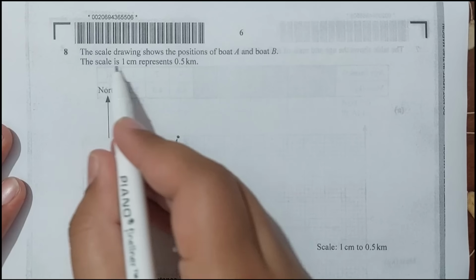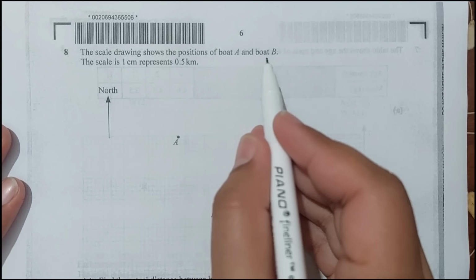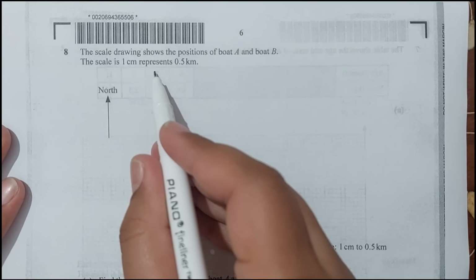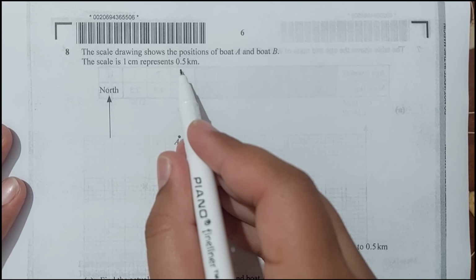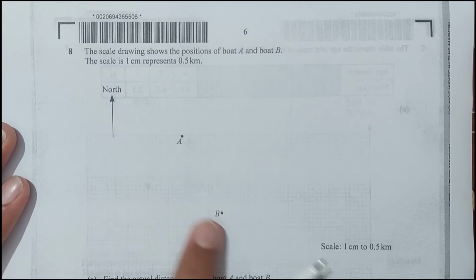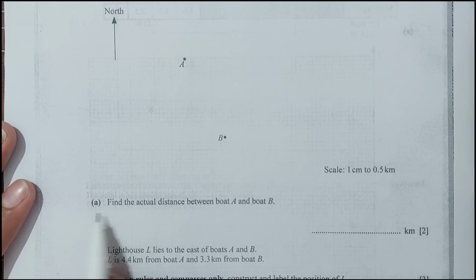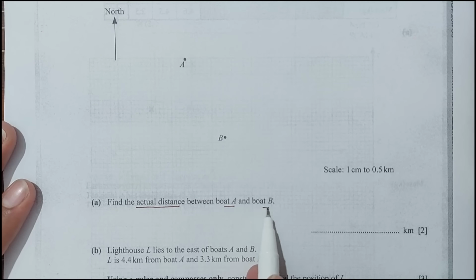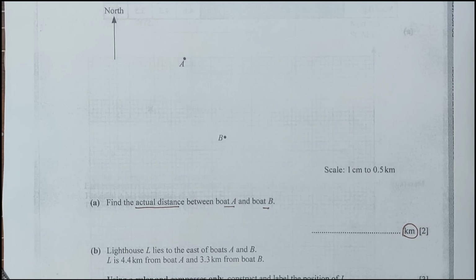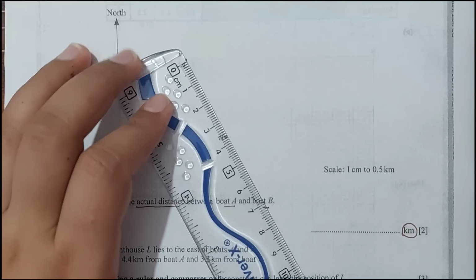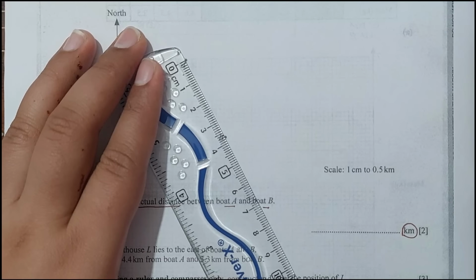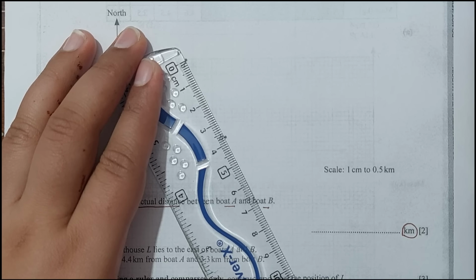Question number 8. The scale drawing shows the position of boat A and boat B. The scale is 1 centimeter represents 0.5 kilometer. Boat A and boat B and the north. Number A. Calculate the actual distance between boat A and boat B in kilometers. Actual distance. Let me measure the actual distance between A and B.